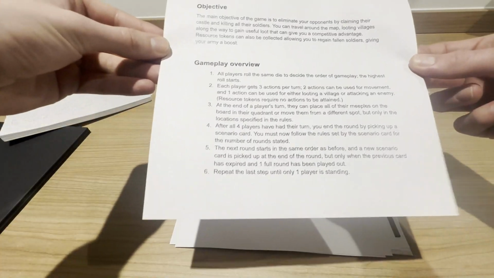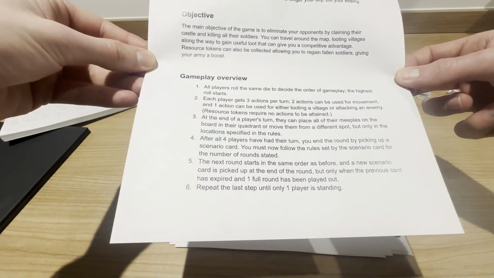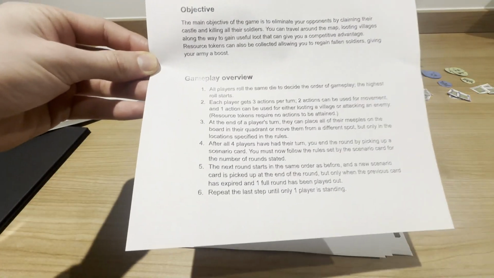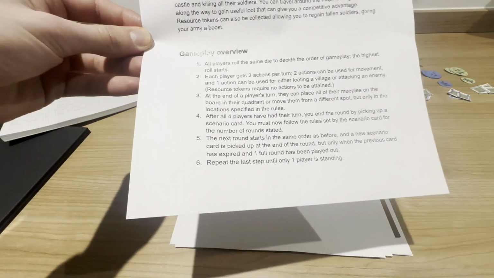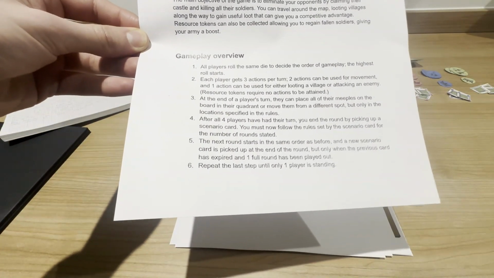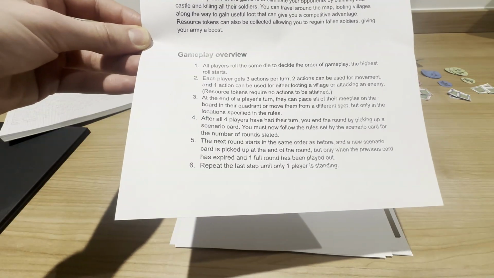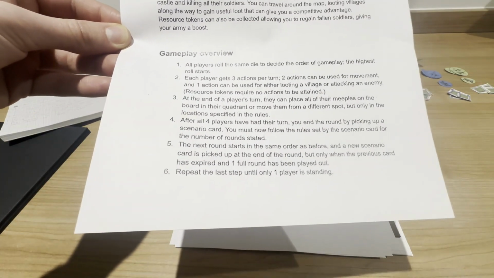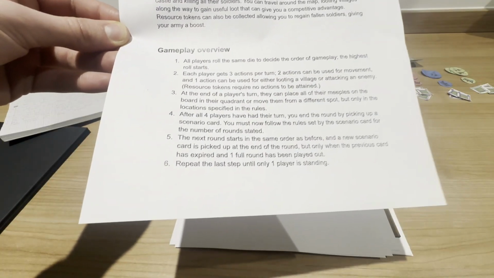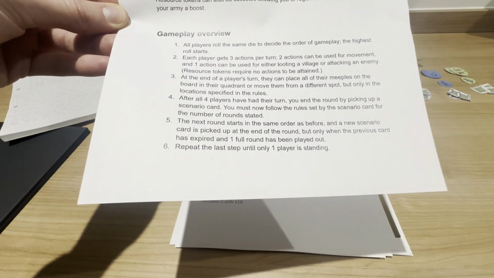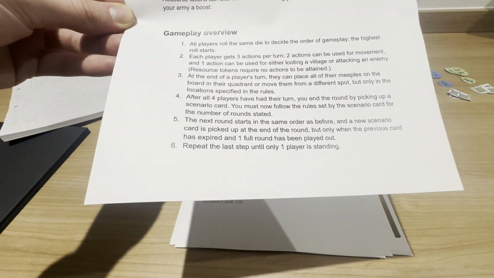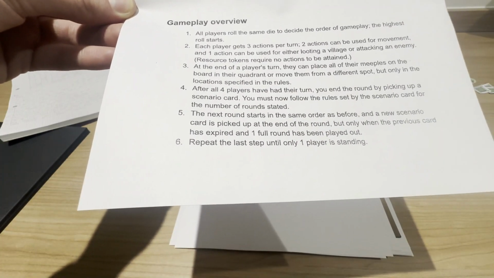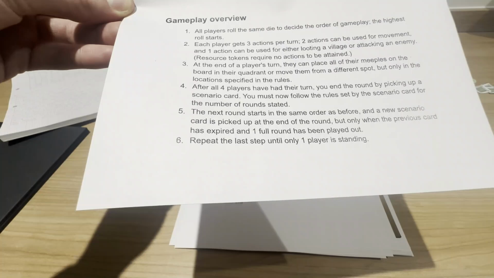So we have the gameplay overview. Essentially, to start the game, each player will roll the same dice. Whoever rolls the highest goes first, and then you go clockwise from there. Each player gets 3 actions per turn. 2 actions can be used to move, and 1 action can be used for either looting or attacking an enemy. And at the end of the player's turn, they can place their meeples within their corner of the board, their quadrant.